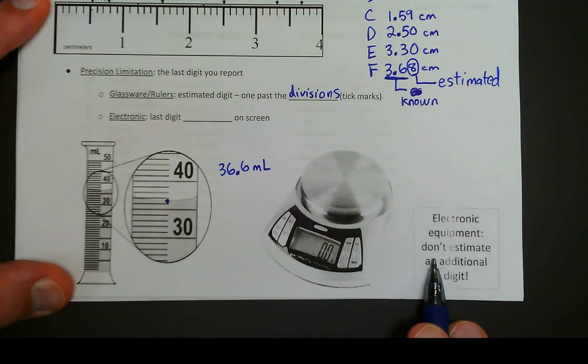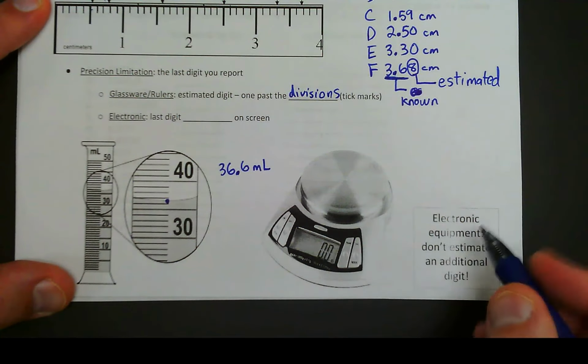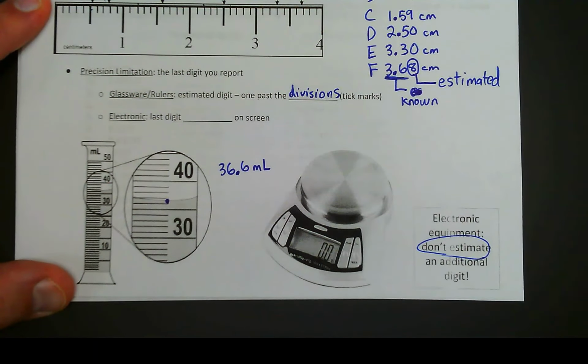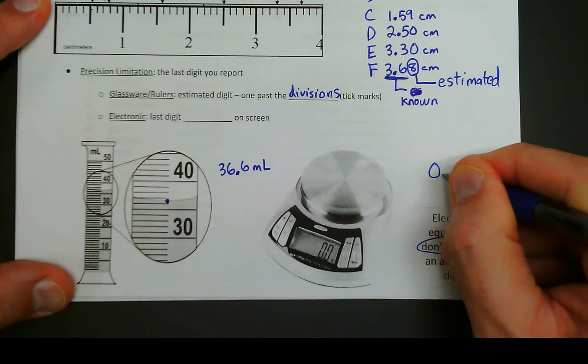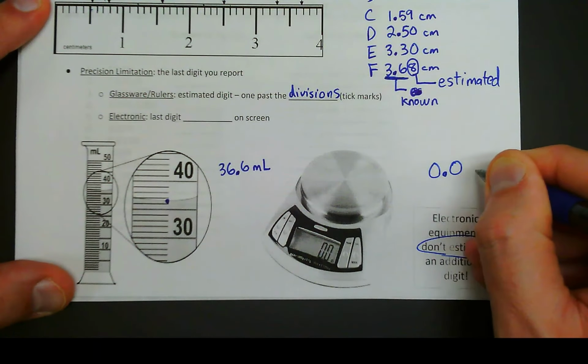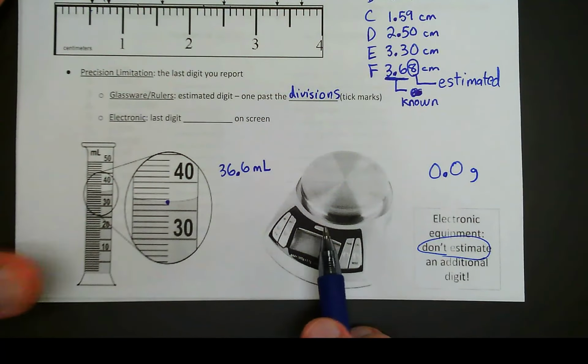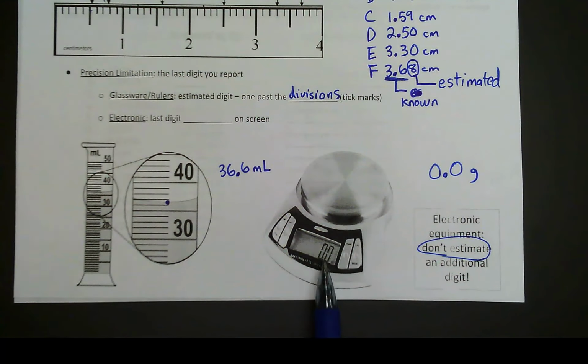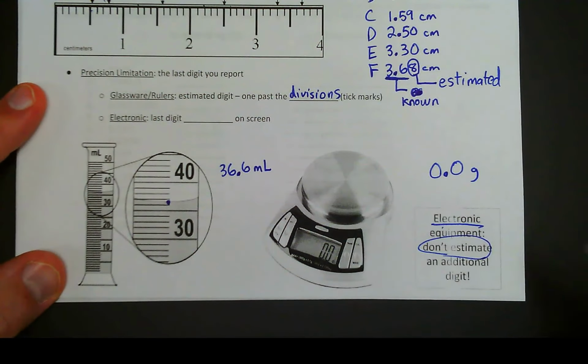Now, here's the key part with electronic scales: you do not estimate a digit. So do not estimate. Okay? That 0.0, it just is what it is. There's no need to estimate since you're using something that's electronic.